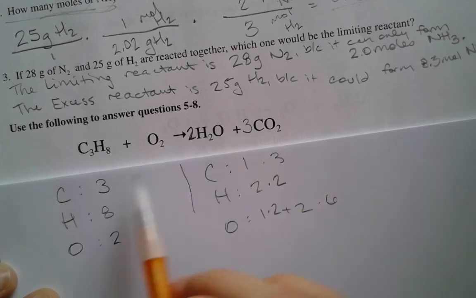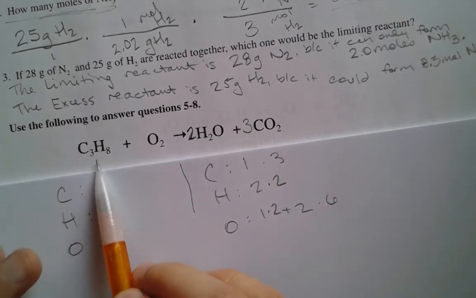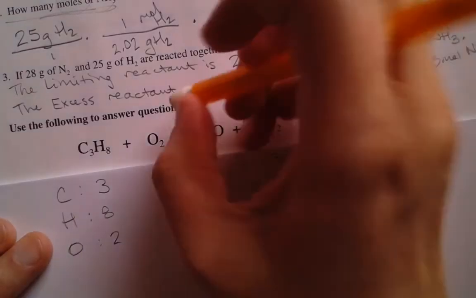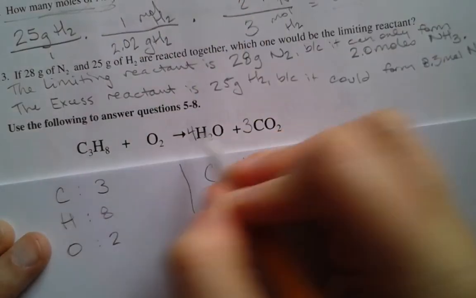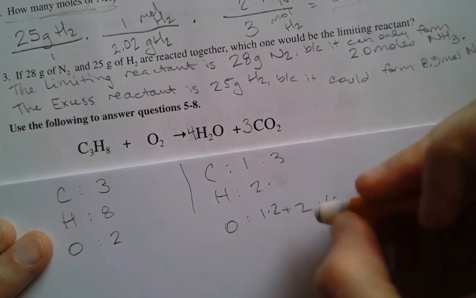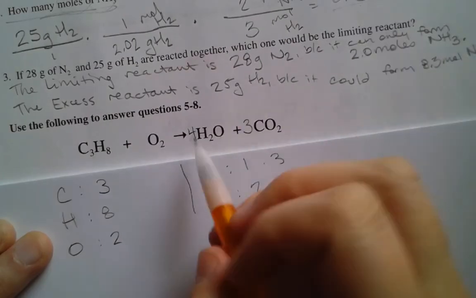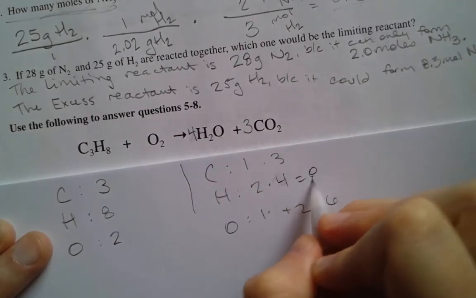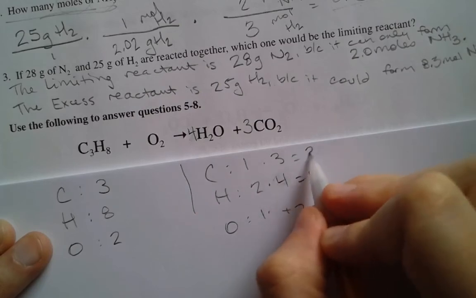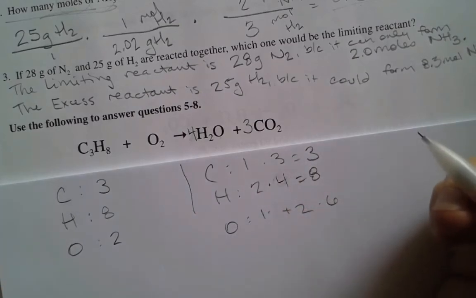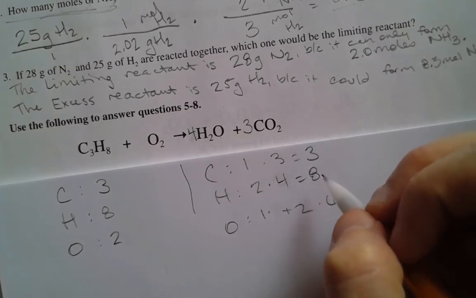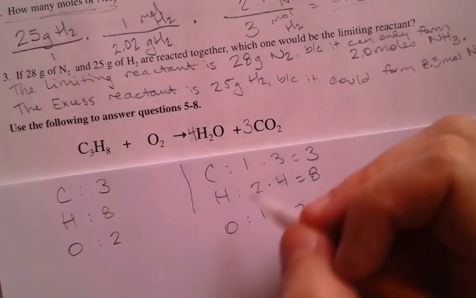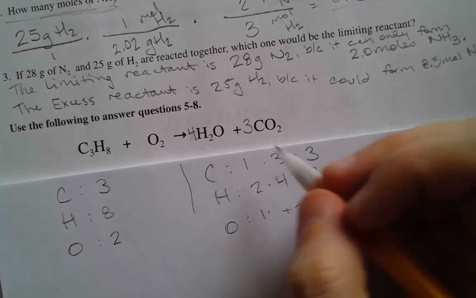And I'm wrong. Okay, so I have 8 hydrogen over here. So I need to use up 8 hydrogen over here. Let's put 4 right there and see if that works. So now we've got 4. 2 times 4 is 8. Yay! Now my carbons and my hydrogens are balanced. I might still be wrong, but when you're doing combustion, do your carbons and your hydrogens first, because your oxygen is just all over the place, so don't even mess with it yet.